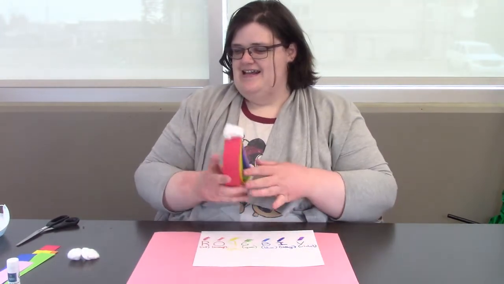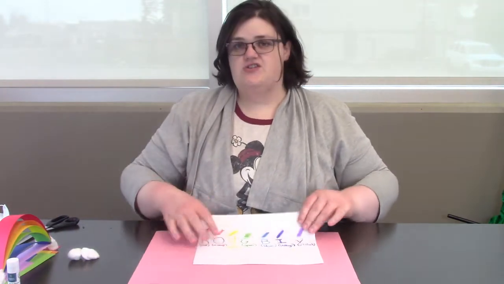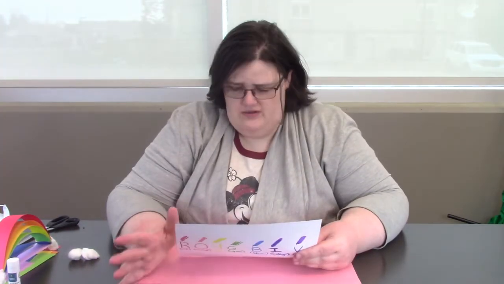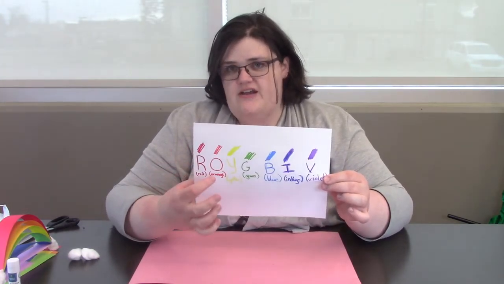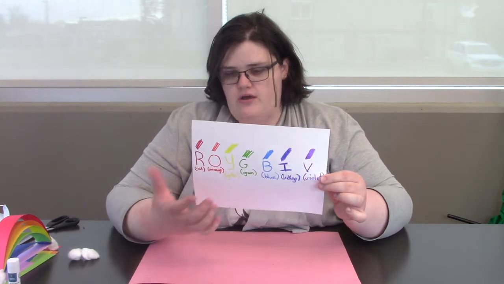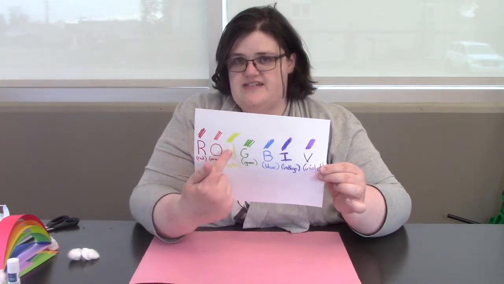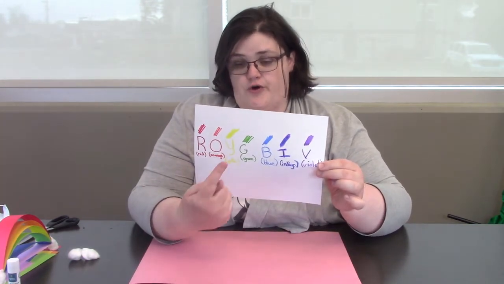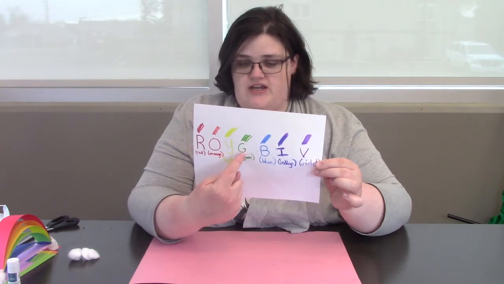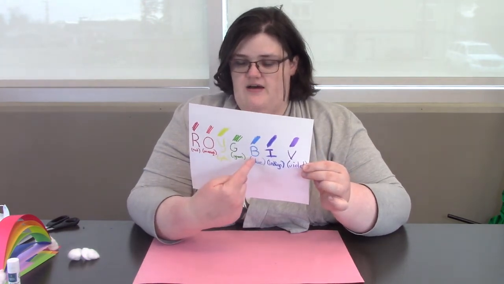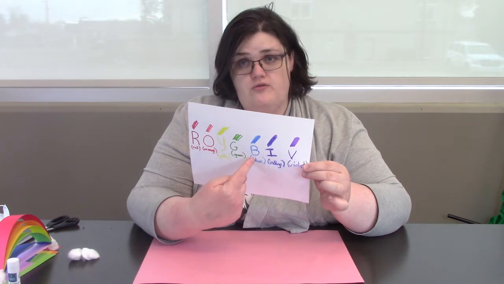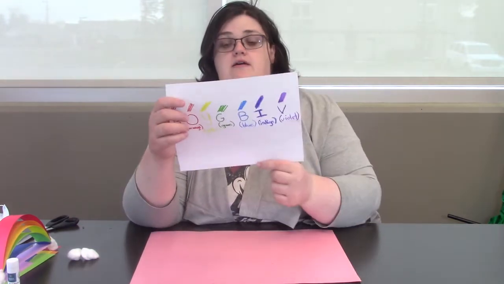Okay, let us begin. All of the colors in a rainbow follow this order. The first color is red, R. The second color is orange, O. The third color is yellow, Y. The fourth color is G, which is green. The fifth color would be blue, represented by B.